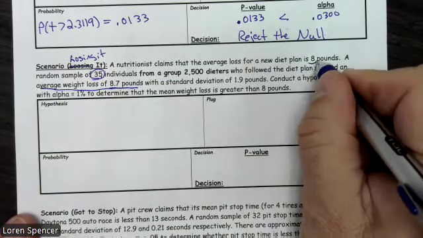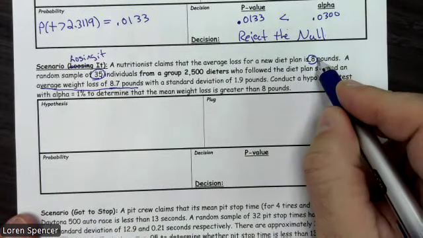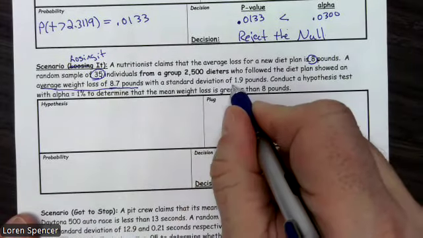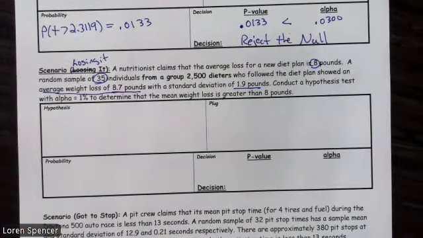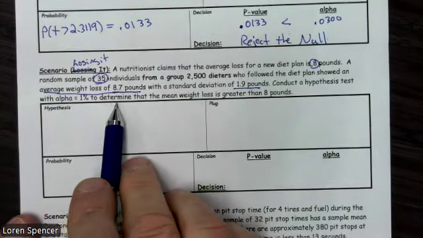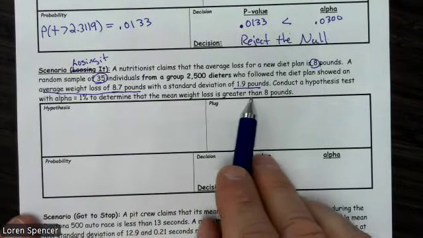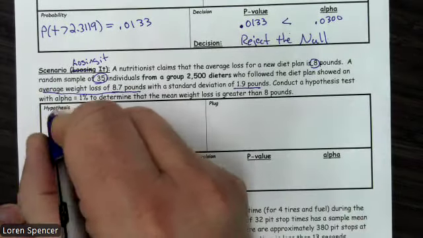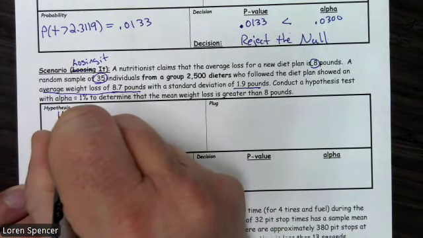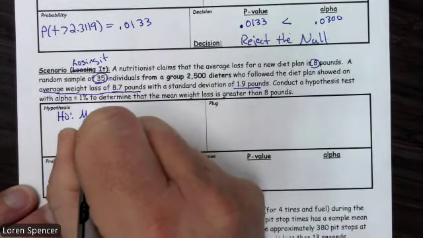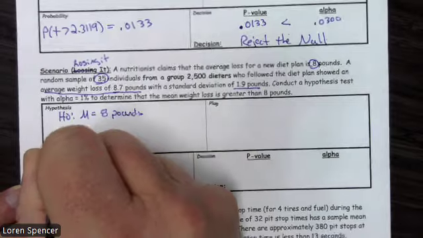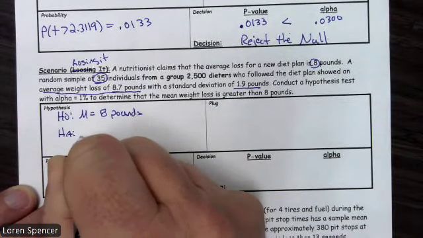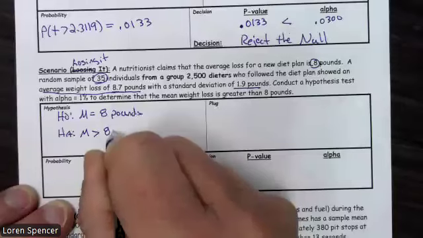That came from the sample. This is what they're claiming. So this is probably my mean. And they have a sample standard deviation of 1.9. Because we're using the sample standard deviation, this lets me know that we're working with a t-test. Conduct a hypothesis test with an alpha equal 1.1% to determine the mean weight loss is greater than 8 pounds. All right, so H0, mu equals 8 pounds. HA, the mean is greater than 8 pounds.